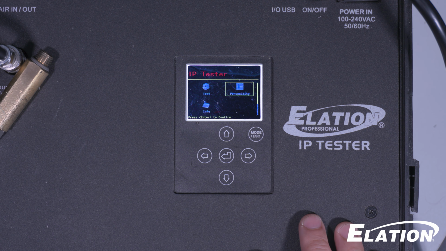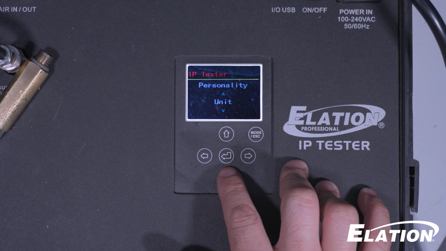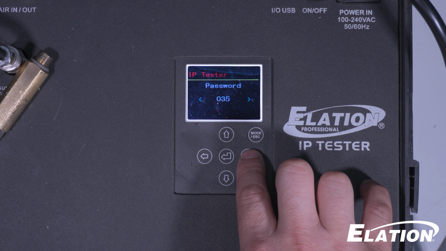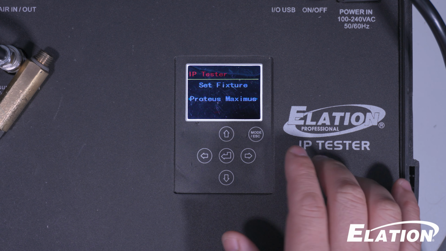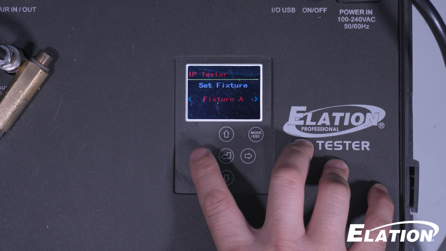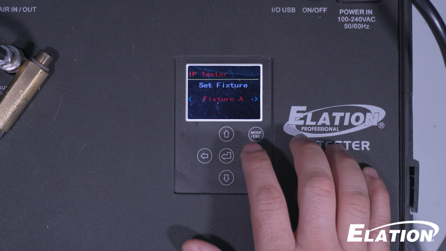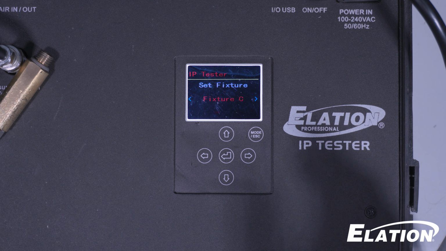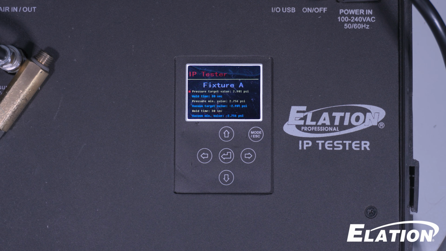So what we're going to do is go under personality. And just like I mentioned before, we're going to go into service and we're going to go 050. There you go. And then we're going to set the fixture. I don't really want to mess with anything that has a name. When you get an IP tester, the unit already comes with fixture A, fixture B, fixture C. So I would suggest messing with this. What I'm going to do first is select fixture A.